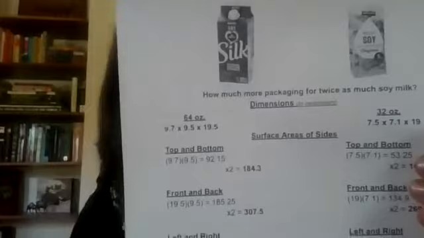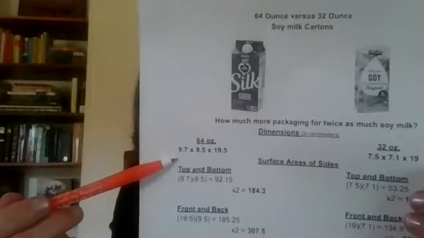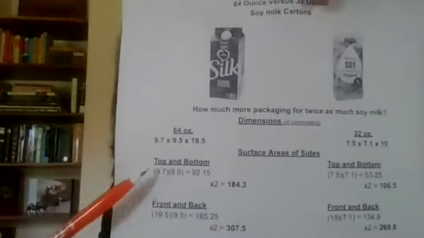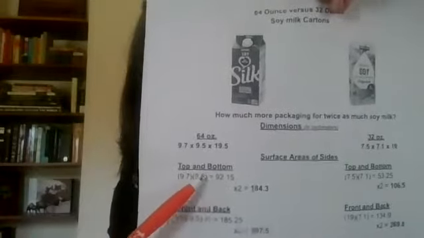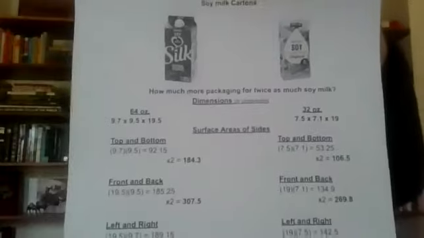So let's go ahead and take the one for 64 ounces. Its dimensions were 9.7 centimeters, 9.5 by 19.5. Okay, so 19.5 centimeters tall, 9.7 across, 9.5 for the depth. Alrighty, so you get the dimensions. And then I calculated the top and the bottom's area. 9.7 times 9.5, that worked out to be 92.15, and you double that, and you get the surface area of those 2 faces.